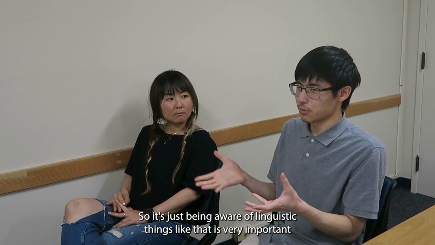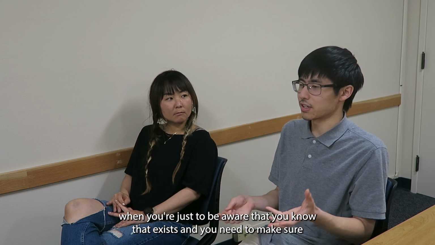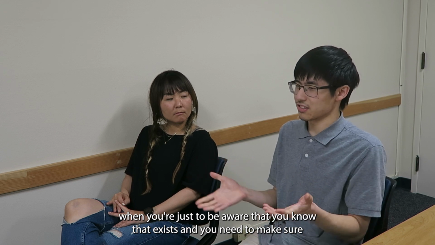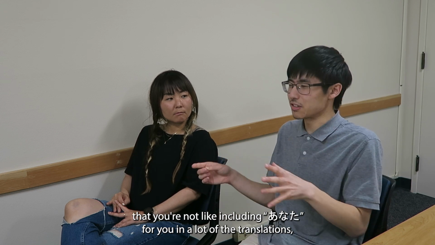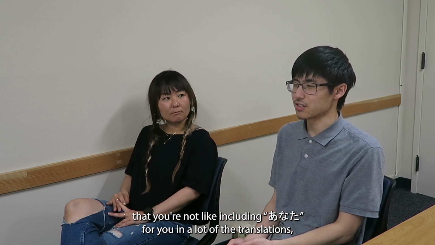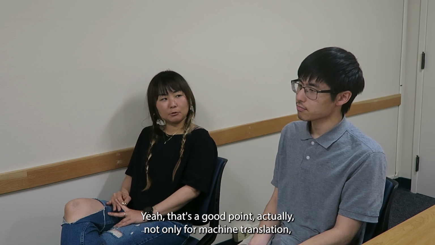So just being aware of linguistic things like that is very important. You need to make sure that you're not including anata, for you, in a lot of the translations, because that doesn't sound quite natural most of the time. Yeah, that's a good point actually.